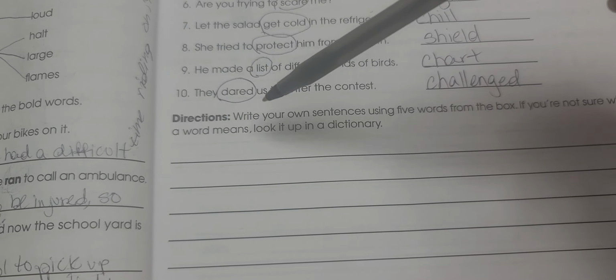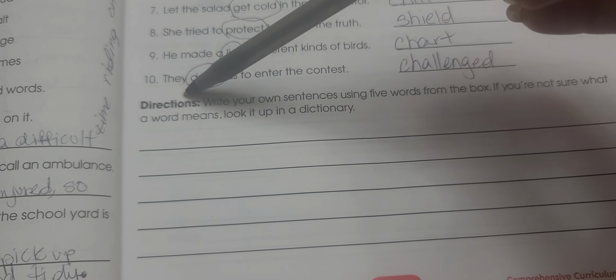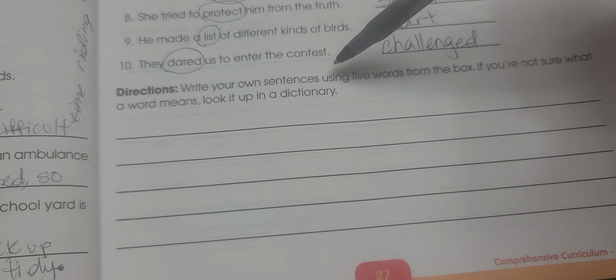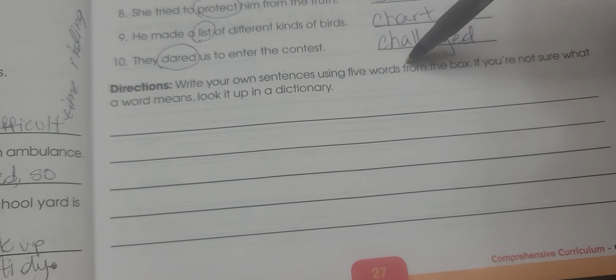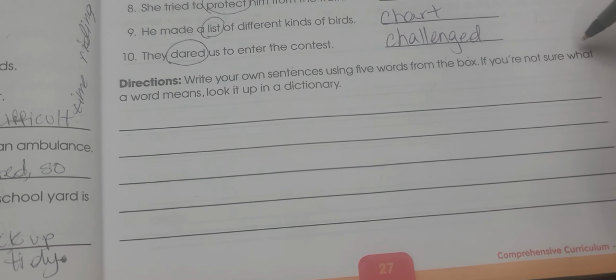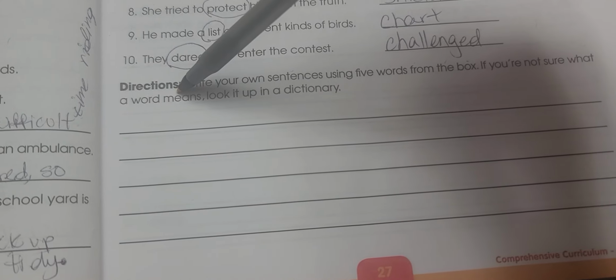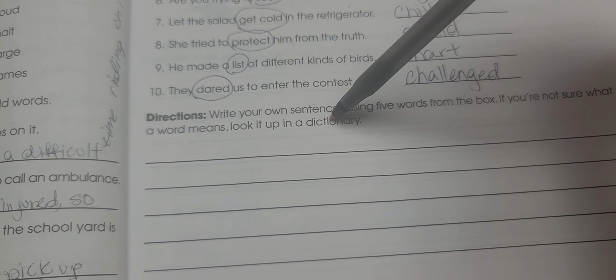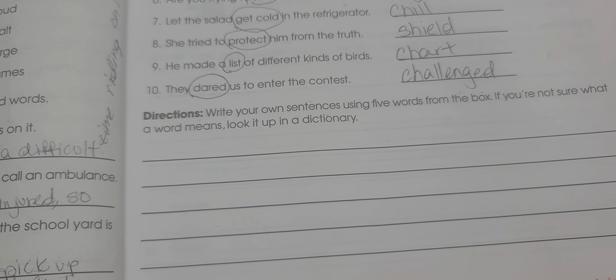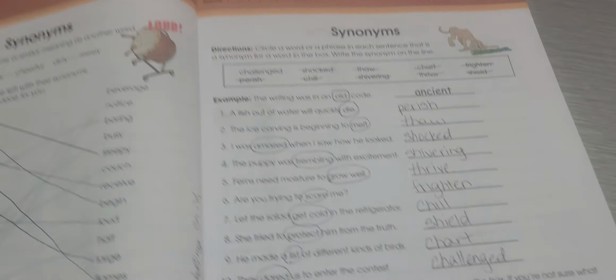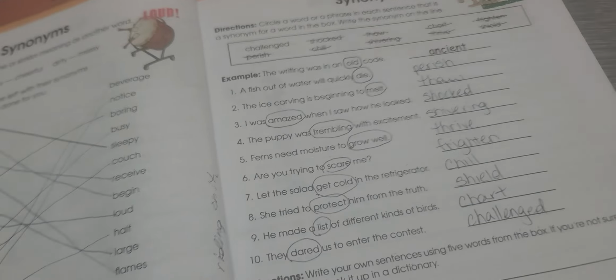And now at the bottom of the page, it says directions. Write your own sentences using 5 words from the box. If you're not sure what a word means, look it up in a dictionary. So, let's make a sentence using 5 of the words from our word bank.